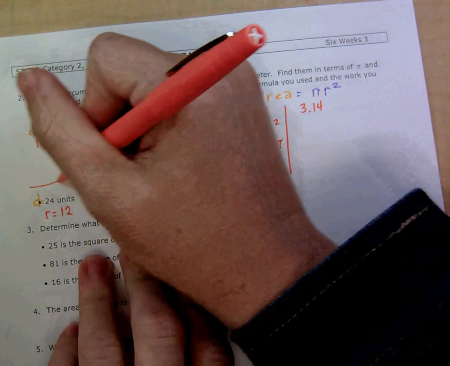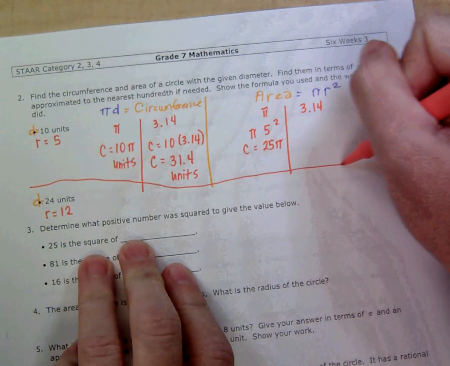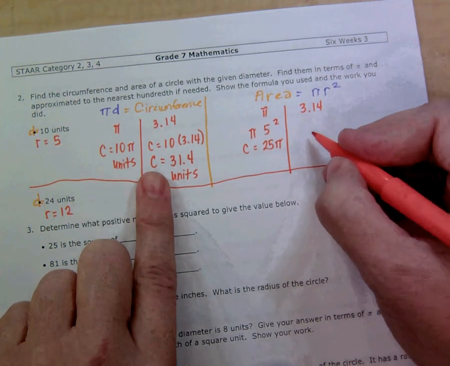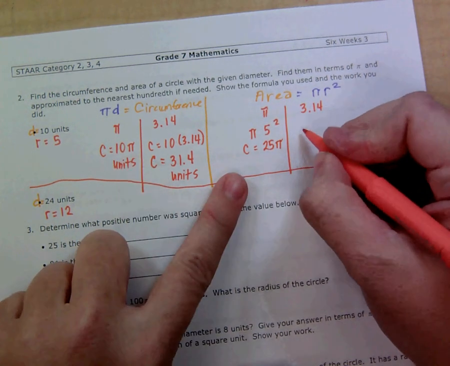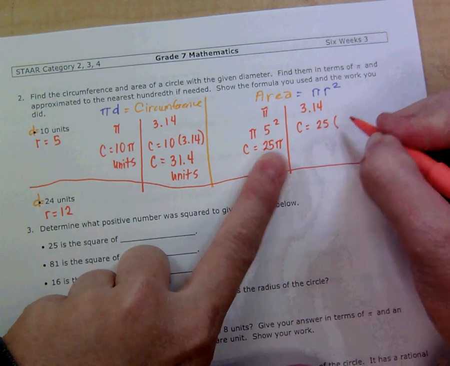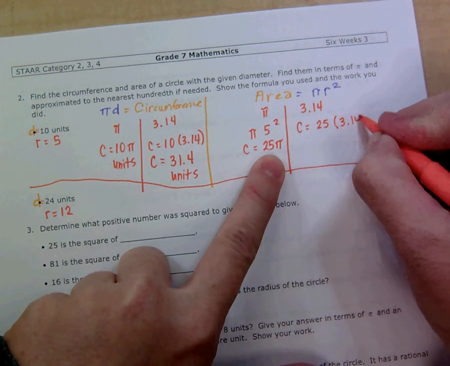So I guess I forgot to do the bottom one over there. Oop, didn't leave myself any room to work. And then here, circumference is equal to 25, as we already figured that out, times 3.14.